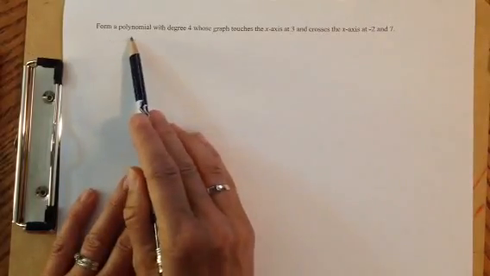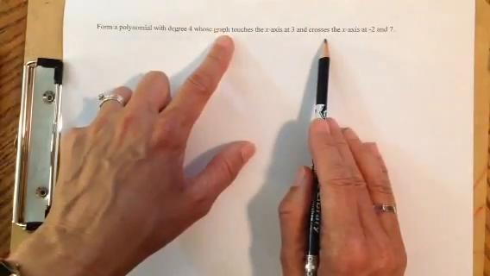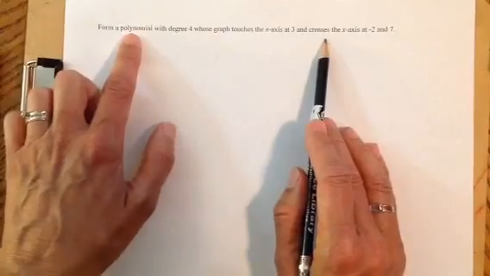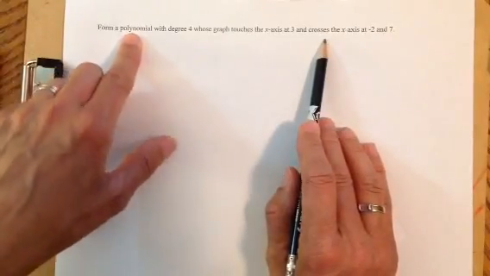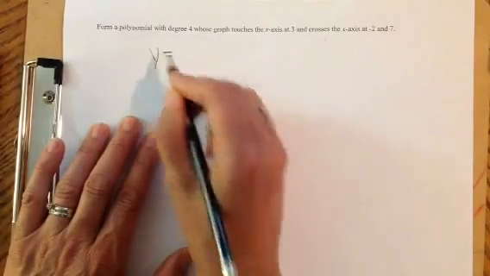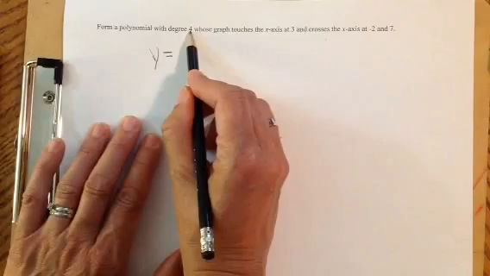We want to form a polynomial where we're told the degree and information about where it crosses or touches the x-axis. So forming a polynomial, that means we don't want the graph, but we want the equation for this. So you can use function notation if you want to. I'm just going to use y equal. Okay, now degree 4. That's something I'm going to use as a double check at the end.